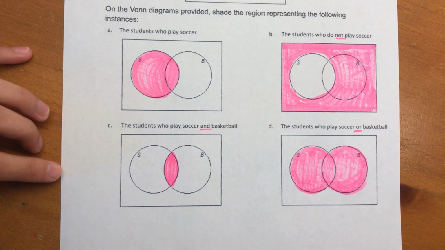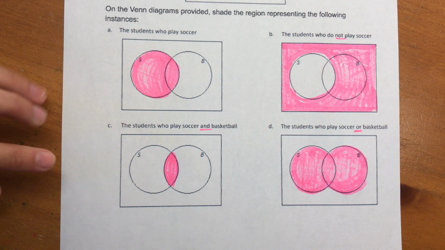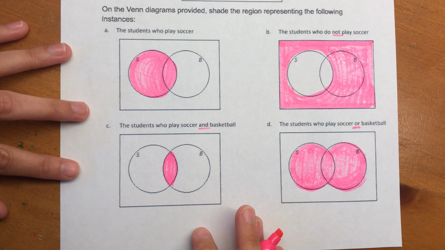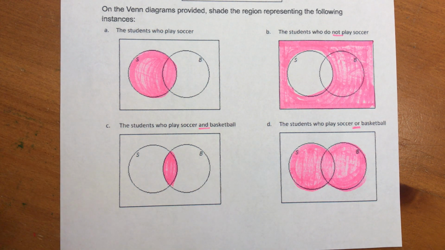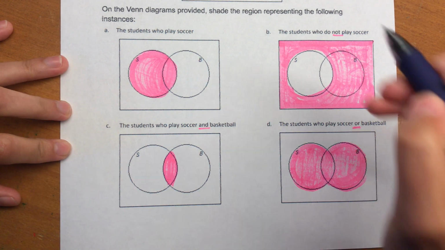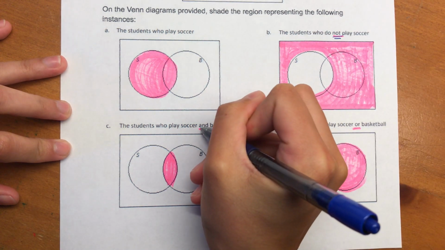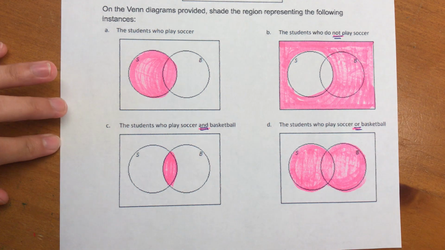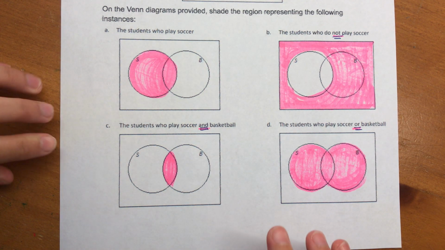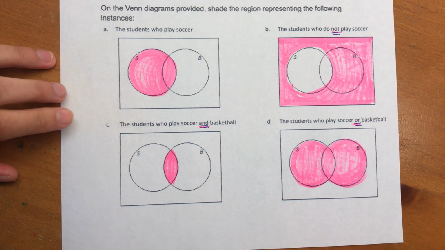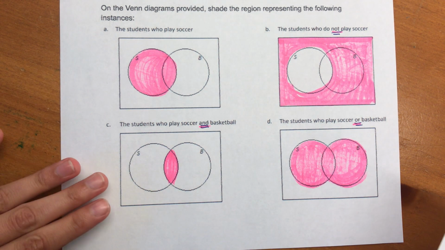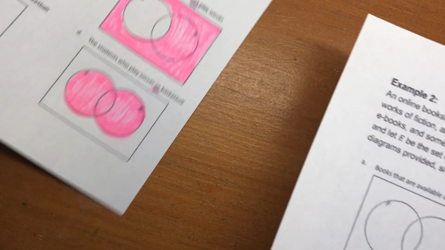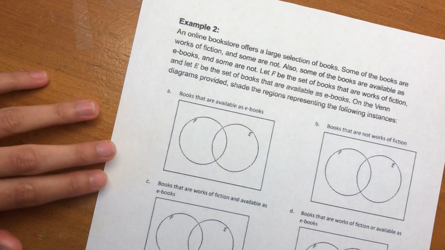Okay, so we've done some shading with our Venn diagrams. That's our first example. And the key thing to notice here is that we're talking about not, and or. Those are going to be our key words in this lesson. Okay, let's do one more example. I think the best way to learn these is just exposure to examples.